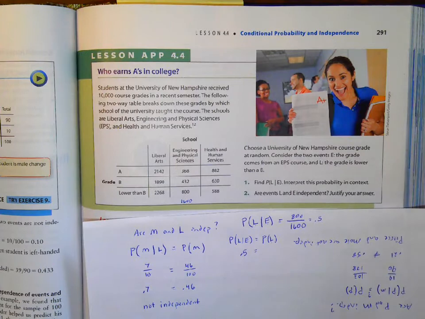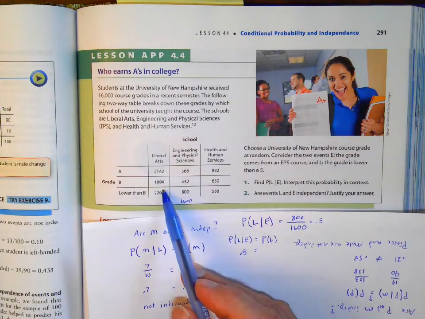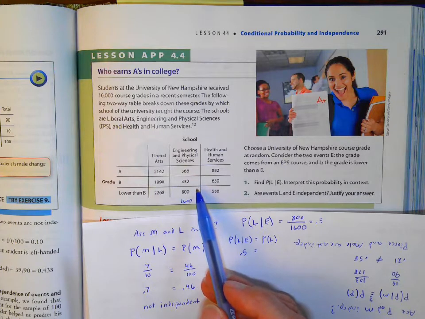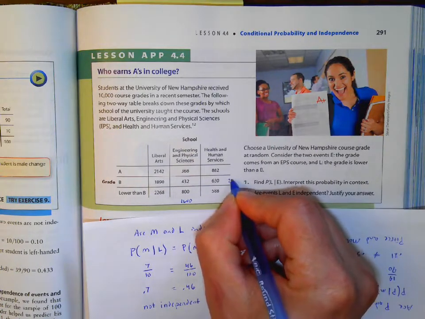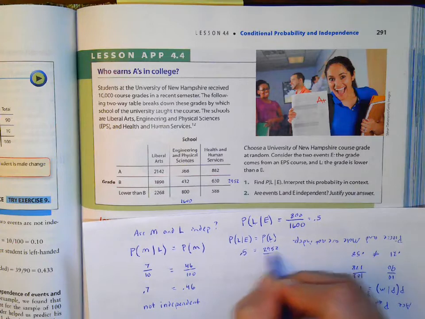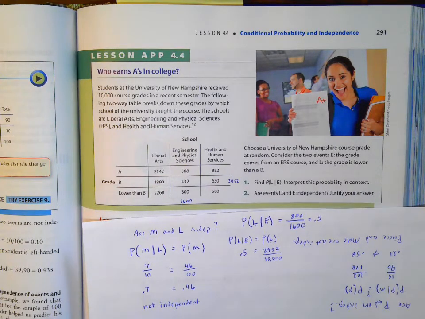Now let's figure out the probability that somebody got lower than a B. Lower than a B were this group plus this group plus this group. If I add these together, there were 2952 out of the total of 10,000 courses.